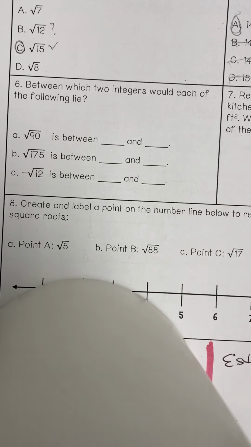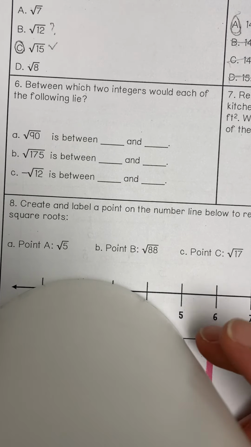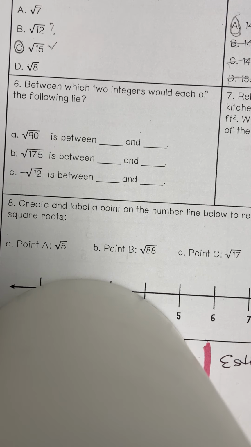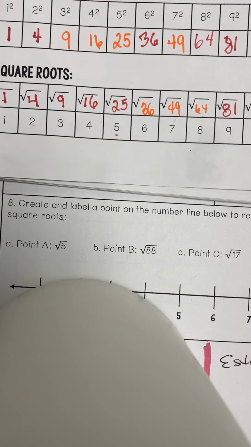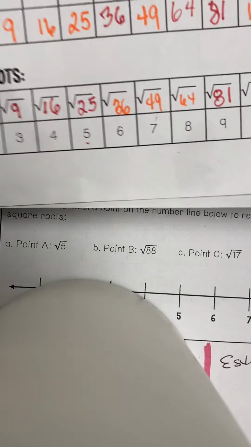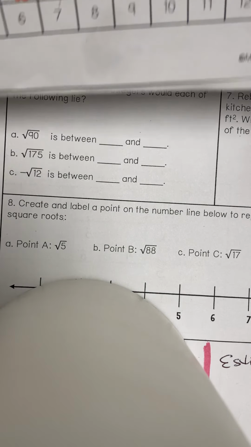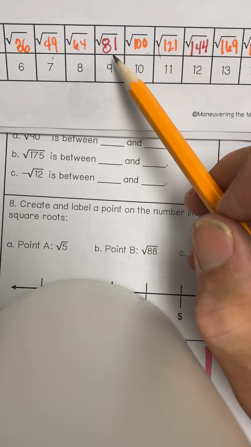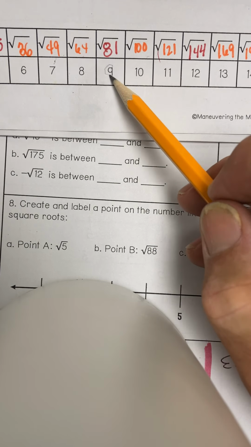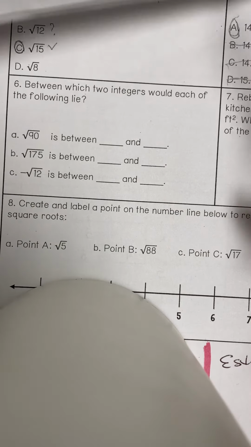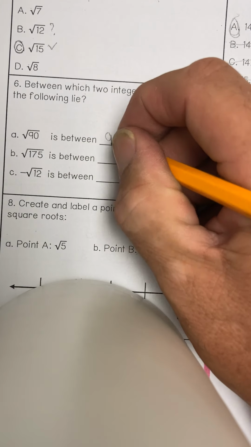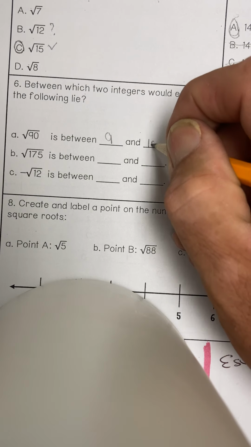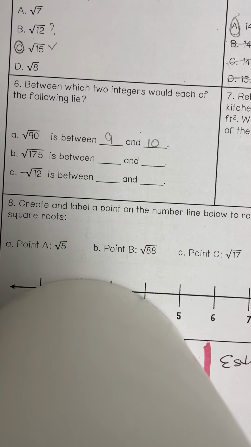All right, let's go down to number 3. So it gave us a bunch of these. It says, between which two integers would each of the following be? So it's basically asking me to go back to this chart. Use this chart if you can't do it in your head. So the first one is 90. What are the perfect squares that 90 is between? So 90 comes between 81 and 100. The integers, or the square roots, are 9 and 10. So 9 and 10. Now, I think you should pause right now and try the other two by yourself.